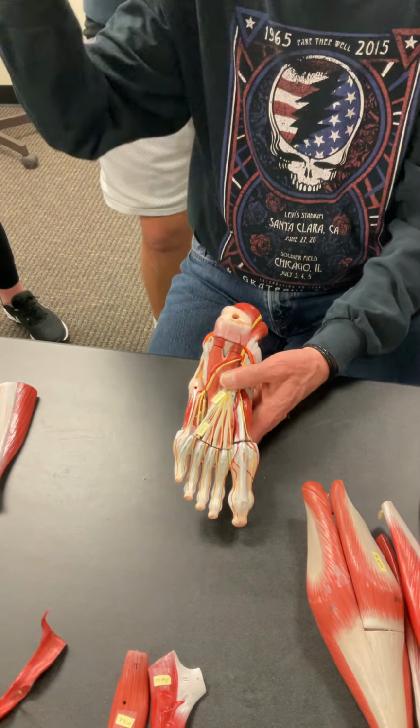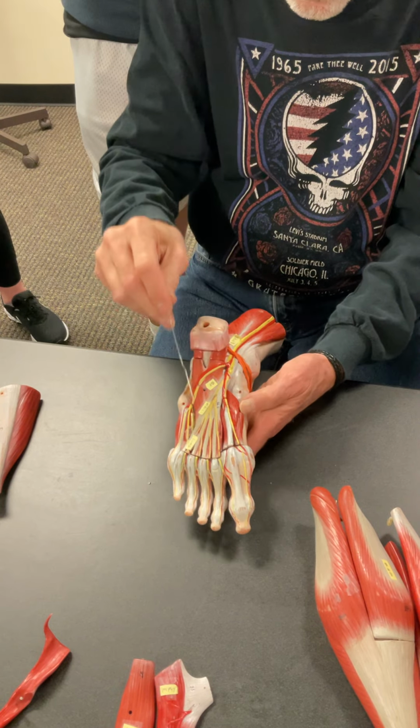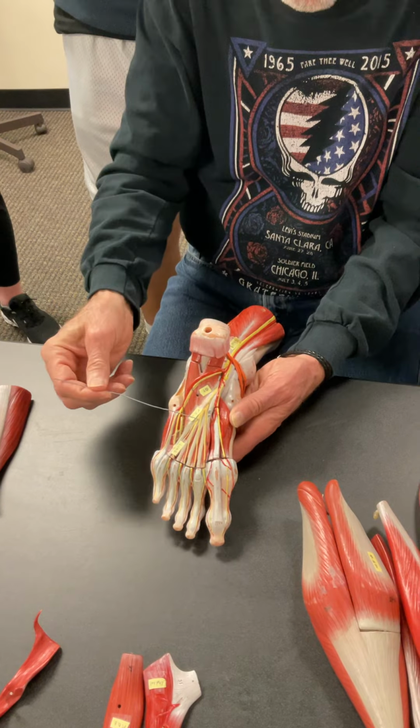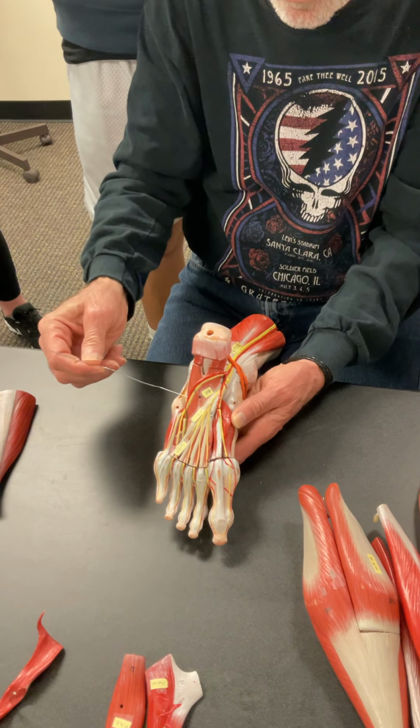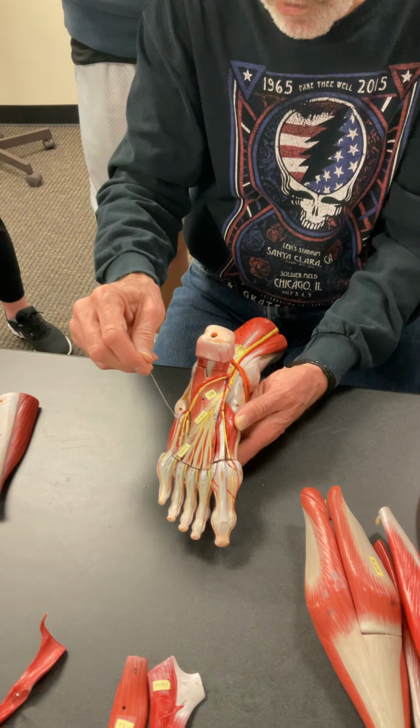Second layer, two muscles, quadratus plantae, four lumbricals. But at this point, you're going to see the tibial nerve split into medial plantar, lateral plantar. Quadratus plantae, four lumbricals.